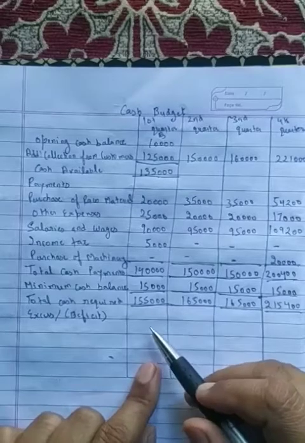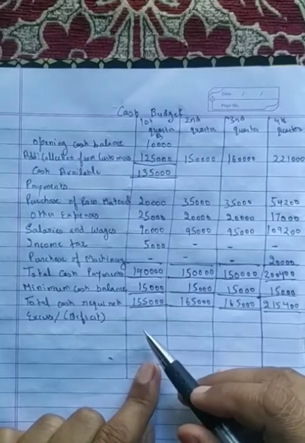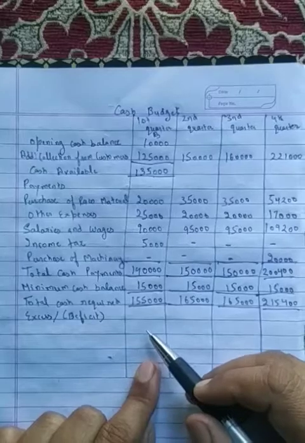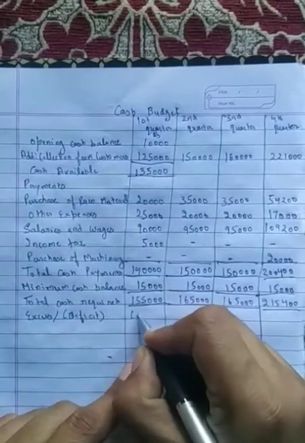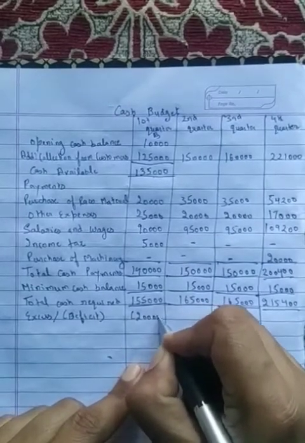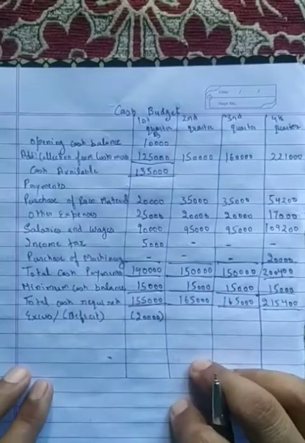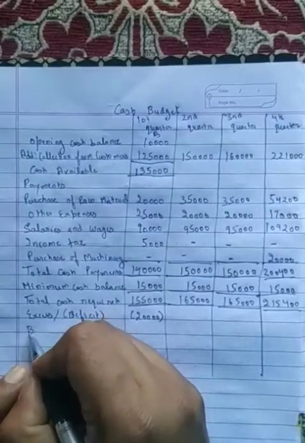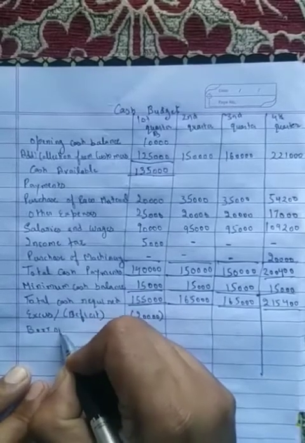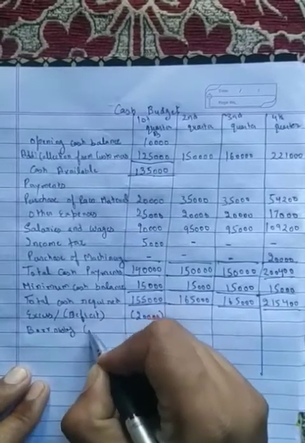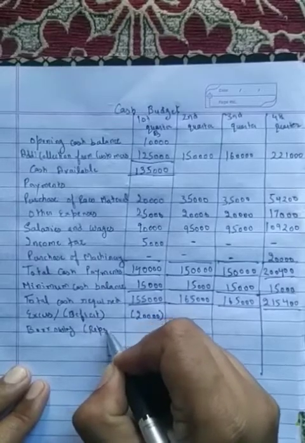So cash available is 20,000 less than the cash required. So 20,000 is the deficit of the first quarter. Now what do we have to do? We have to borrow this 20,000.